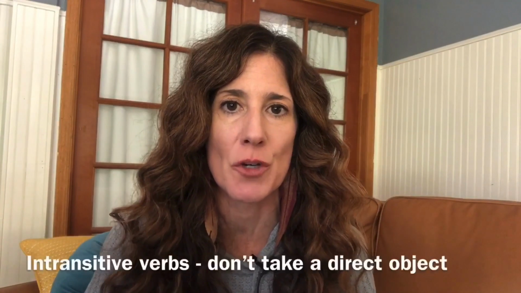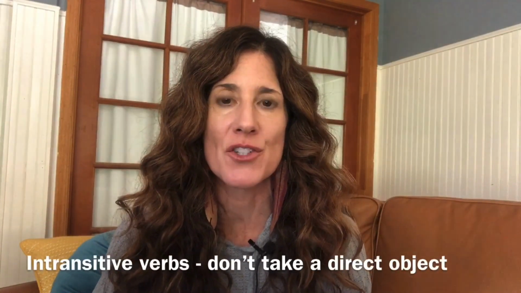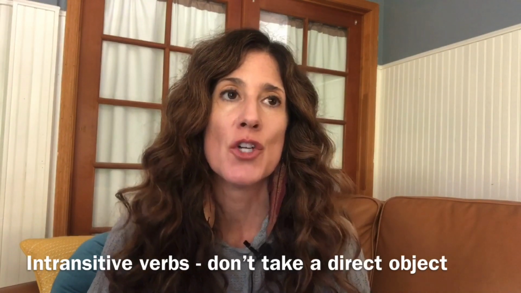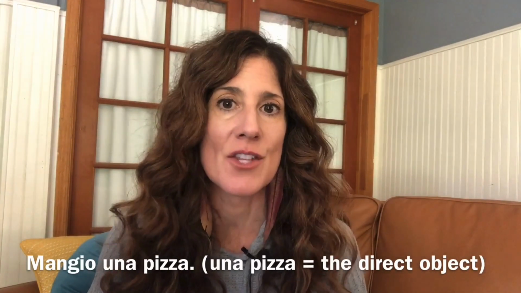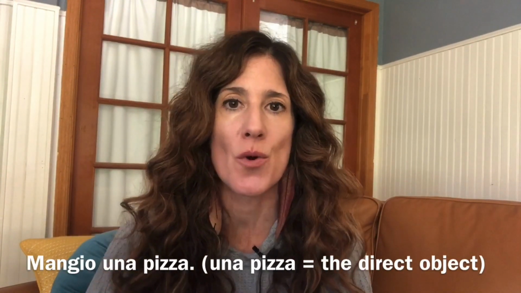So looking at the verb right away, you want to identify, does it go with essere or does it go with avere? And this is actually the hardest part about the passato prossimo. So you really need to memorize the verbs that go with essere in the passato prossimo. First of all, the verbs that go with essere are called intransitive verbs. An intransitive verb means that it doesn't take a direct object. If I say, for example, mangio una pizza, the pizza is the direct object of the sentence, the what or the who of the sentence.